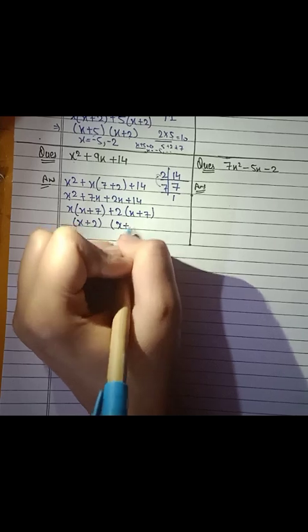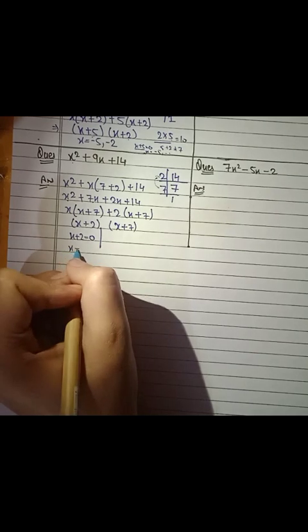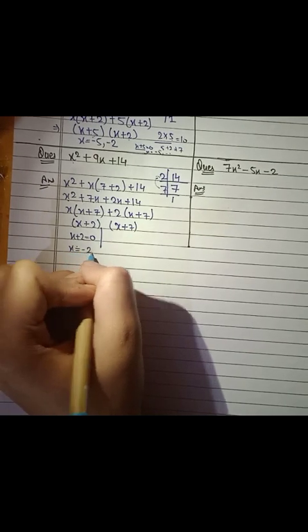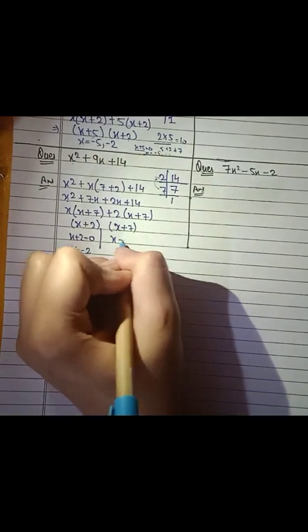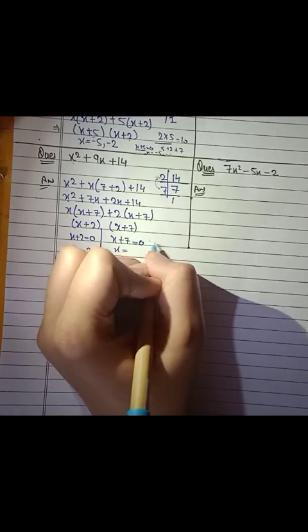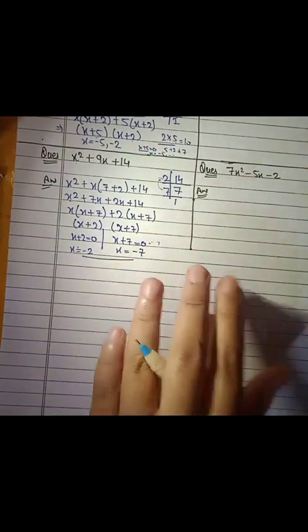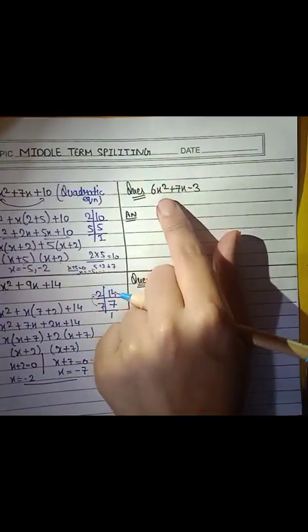Before 14 we have the plus sign, so we know we have to add this pair. When we factorize, we get 7 and 2, then we have to add 7 and 2, from which we get this answer, like the roots are this.